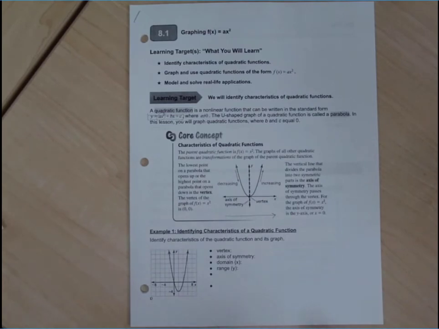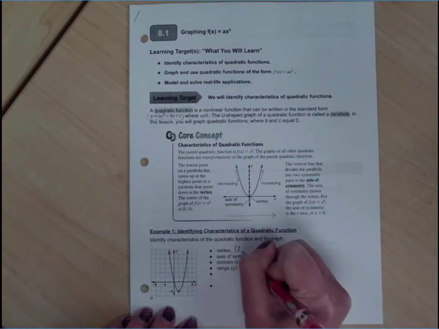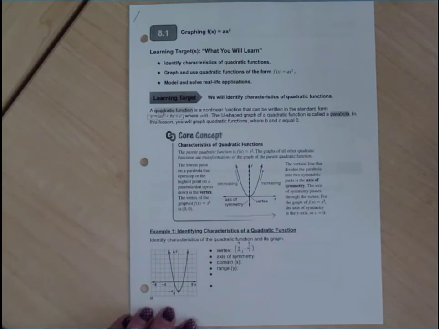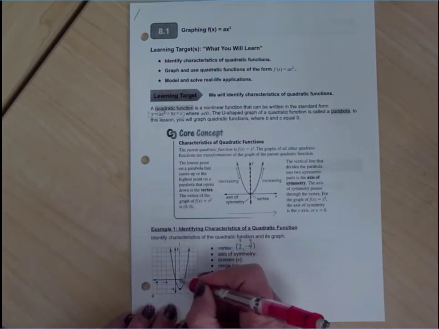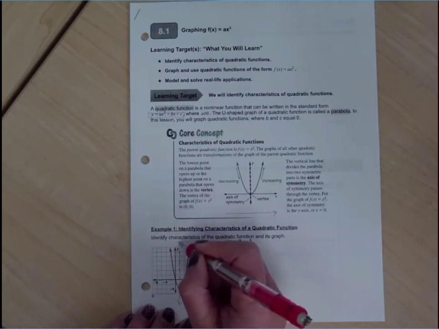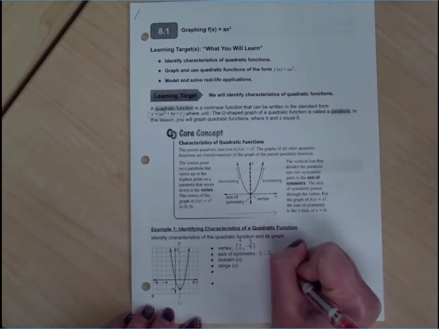So let's talk about our first example here. Identify the characteristics of the quadratic function and its graph. First of all, let's talk about the vertex. Our vertex here is at 2, -4. So that's our x and our y value. Our axis of symmetry is where it splits it evenly in half. So our axis of symmetry here is x equals 2.